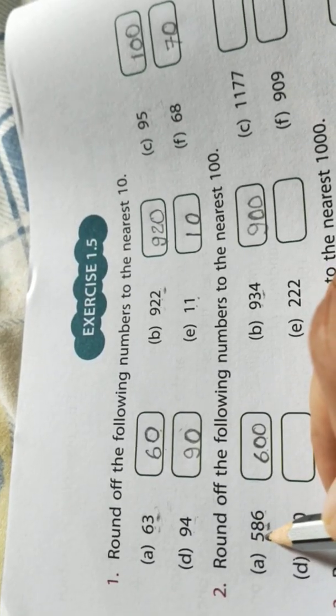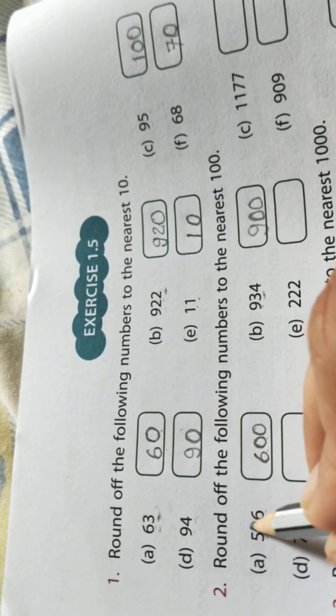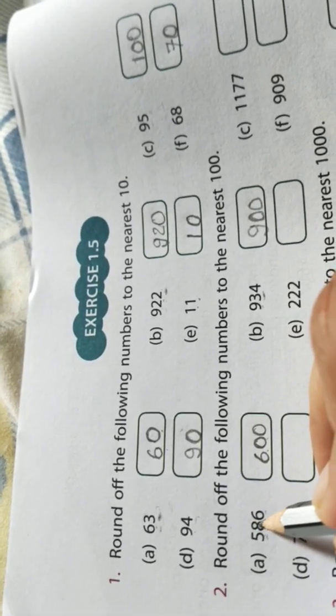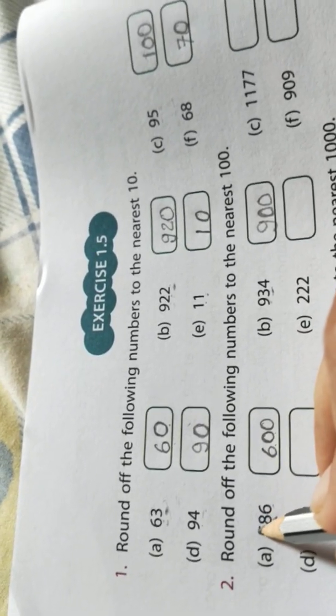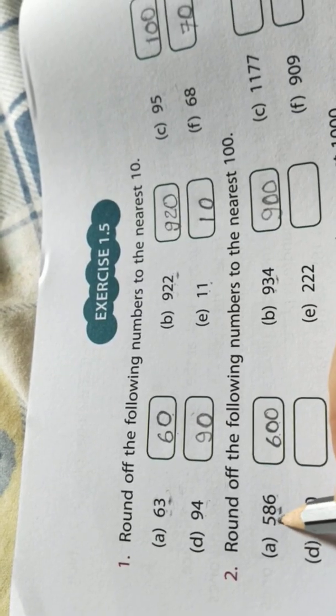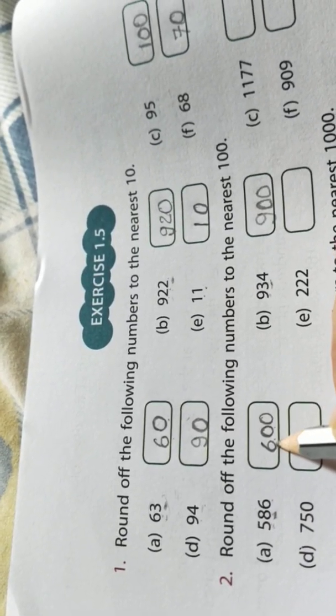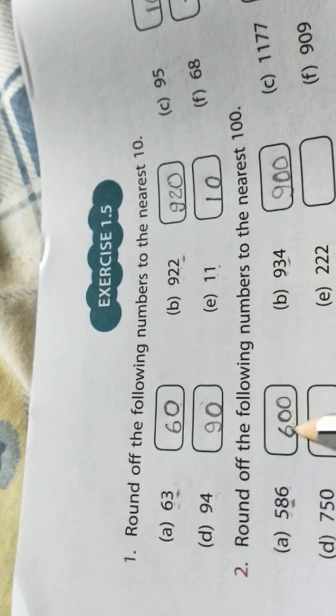Now when you look at the digit which is in tens place, it is 8, which is more than 5, so you'll add 1 to the number which is in hundreds place. So when you add 1 to 5, it will be 6, so it will be 600.